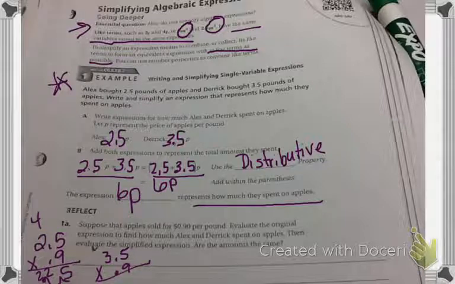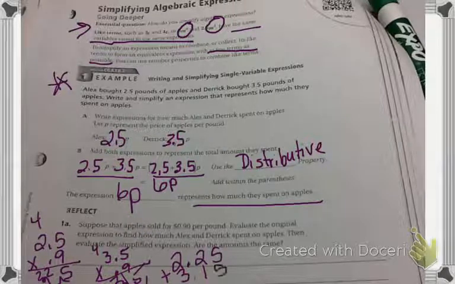And then 3.5 would be 27, 28, 29, 30, 31. And then we move the decimal point 2 spots. So $2.25 plus $3.15 adds up to $5.40.